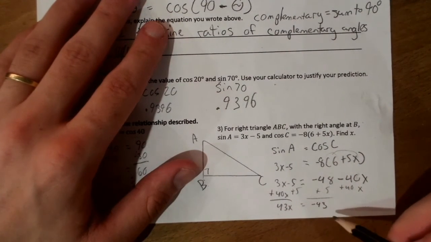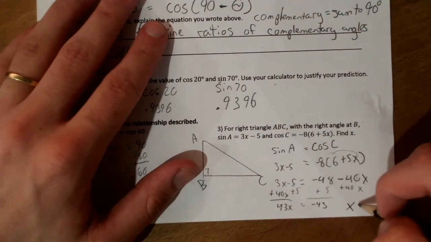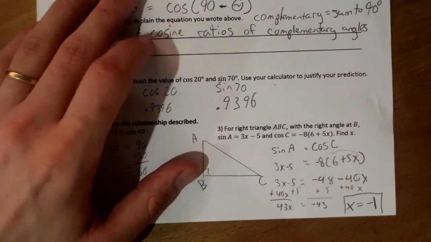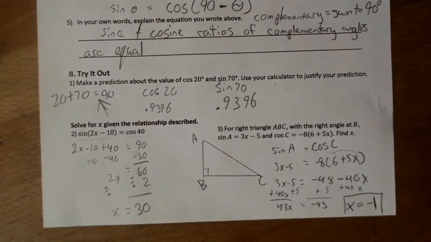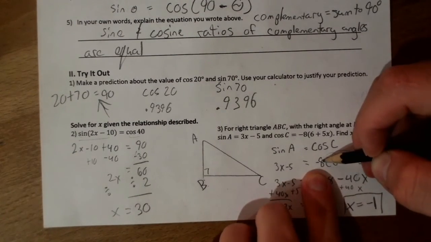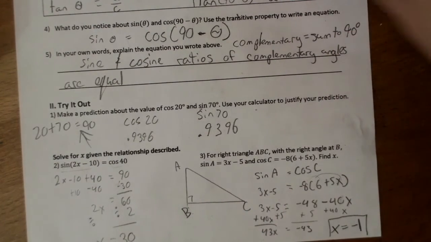We then divide out our values, and we get a final solution of x is equal to negative 1. For this, it's perfectly fine that we have a negative value because we have this negative 8 over here.